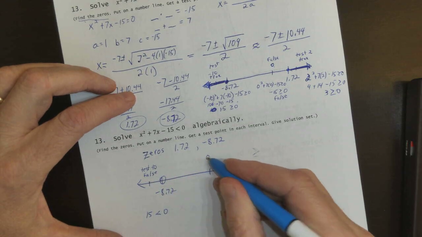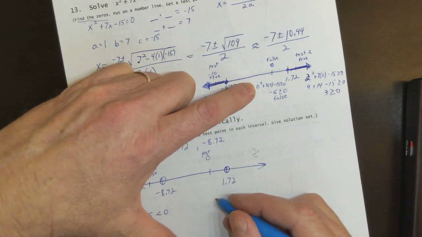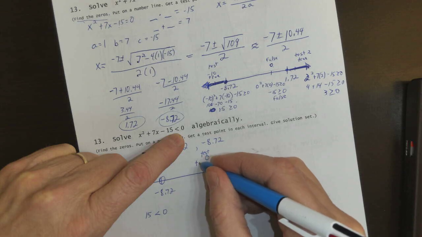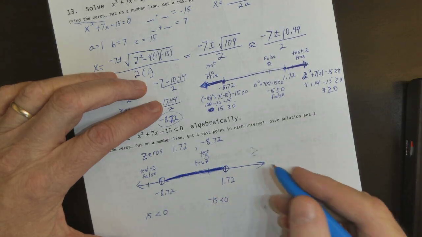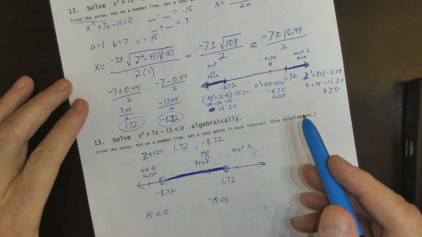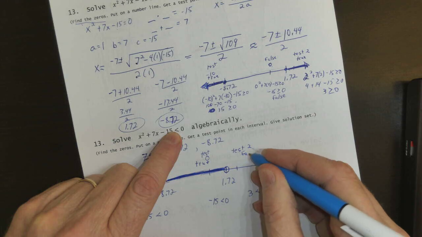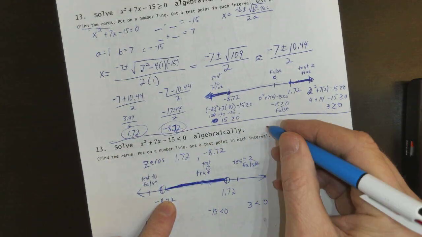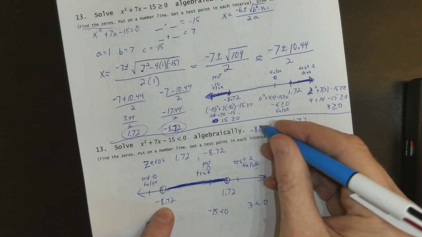If I test 0 here, when I plug that in, that's negative 15. Only this time it's less than 0 is what we're testing. Is negative 15 less than 0? That is true. So from negative 8.72 to positive 1.72, that is true. And then if I test 2 again, 2 gave me 3. Is 3 less than 0? No, it's not. That's false. So my solution here to this one, that line, would be x less than 1.72 and greater than negative 8.72.